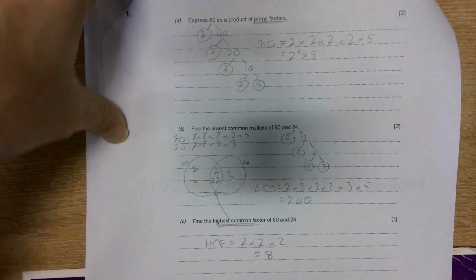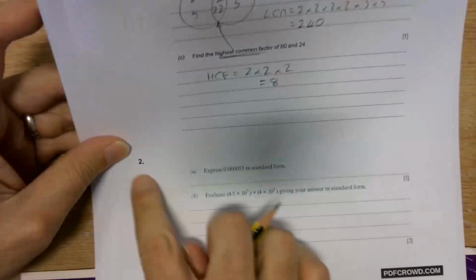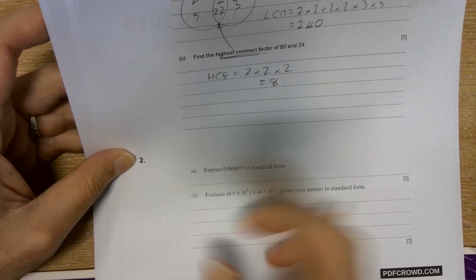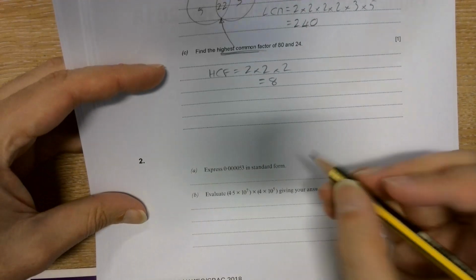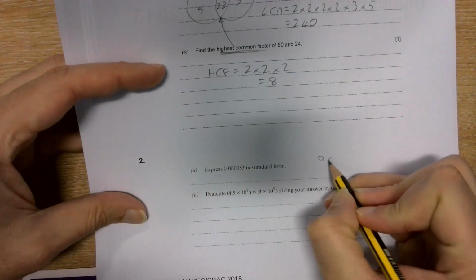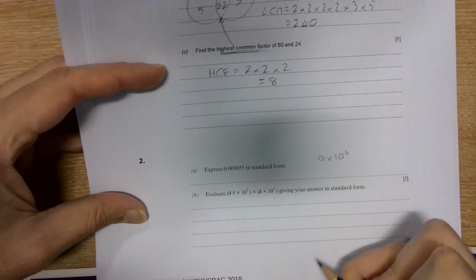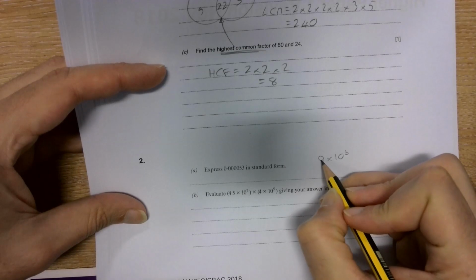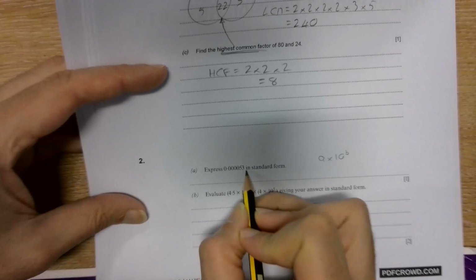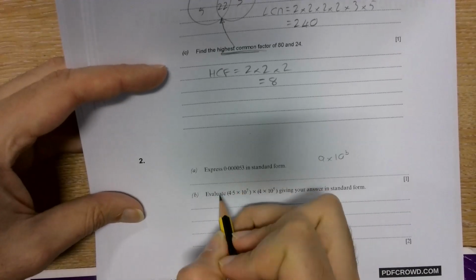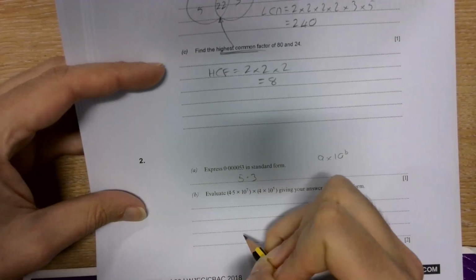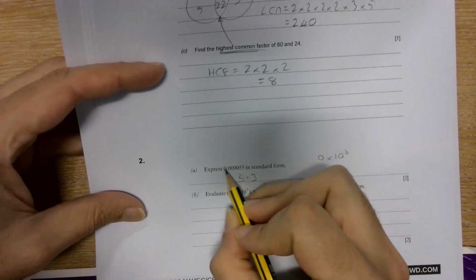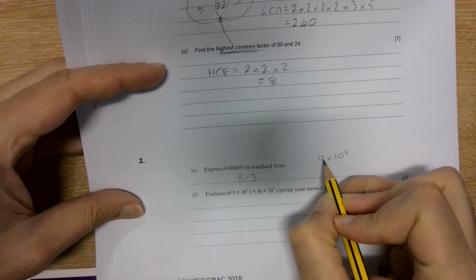Right, section 2, this is actually part 1B on the paper, which is why it kind of threw it out a little bit. But express this in standard form. Now remember, standard form needs to be a times 10 to the power b, and a needs to lie between 1 and 10. So we ask ourselves, what number can I create using these digits in that order that is between 1 and 10? Well, I hope you can spot that that number is going to have to be 5.3. If I put a decimal point anywhere else in that number, it doesn't lie between 1 and 10.